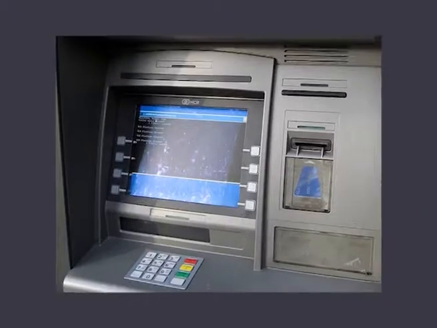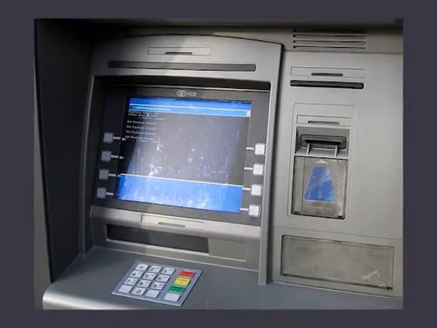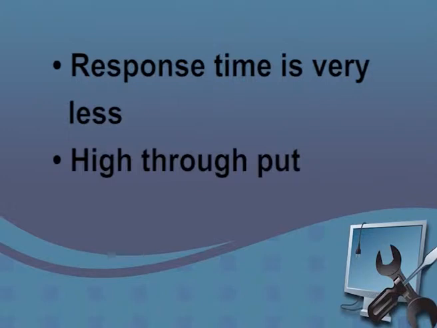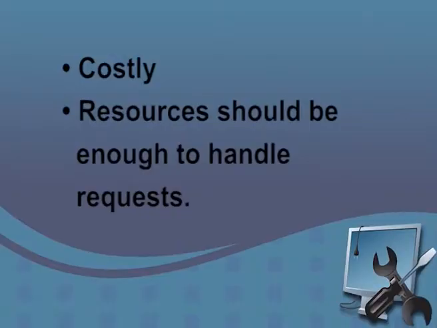In the time sharing concept, time is the most important concern, while in a real time system, as soon as the system receives data, it immediately processes it without delay. An ATM machine is one of the major examples of a real time operating system. There are certain advantages of the system: the response time is very less and it has high output. The disadvantages of the real time operating system: it's costly, and the resources should be enough to handle the request.